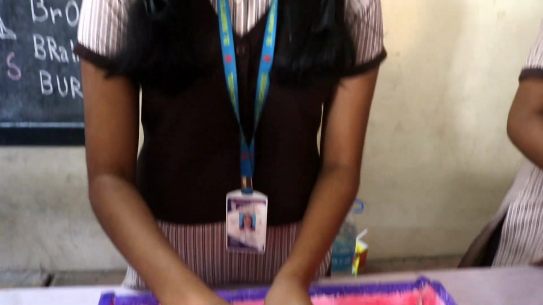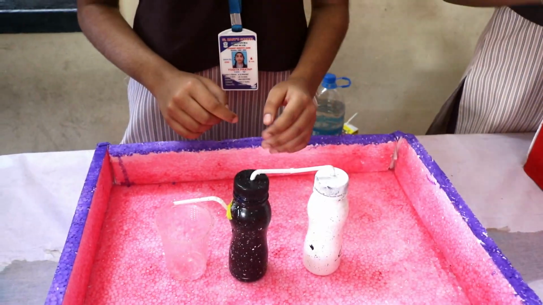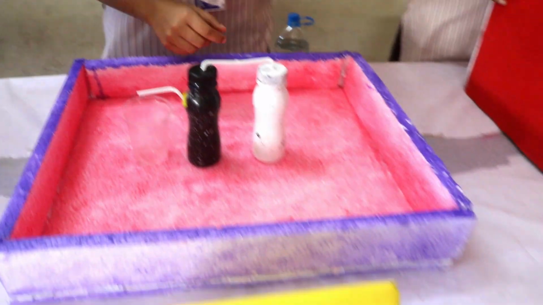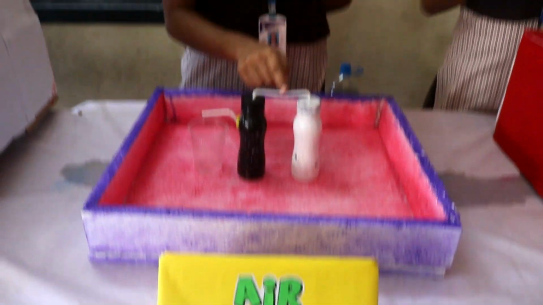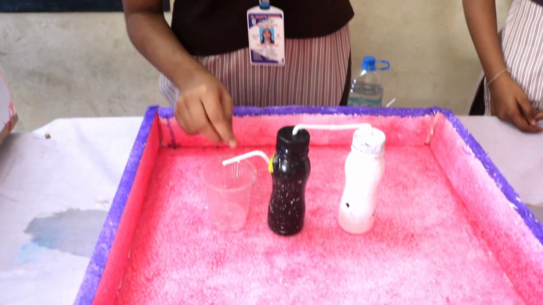This is an air pressure experiment. In this experiment, first we have to fill this bottle with full of water, and in this we have to add vinegar and baking soda. When vinegar and baking soda mix, it creates carbon dioxide which compresses and flows from this straw inside this bottle. Since it compresses, there is an increase in pressure that creates force, and the force will push the water outside from this straw. So the water will come outside from the straw like this.